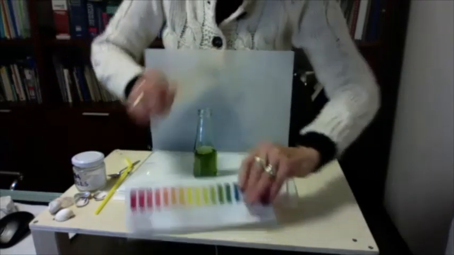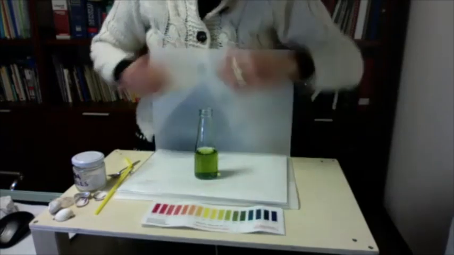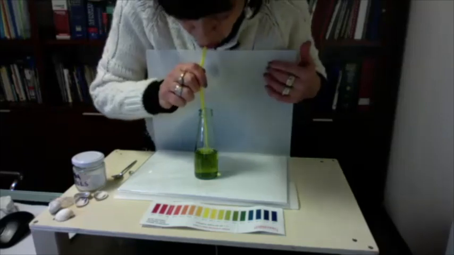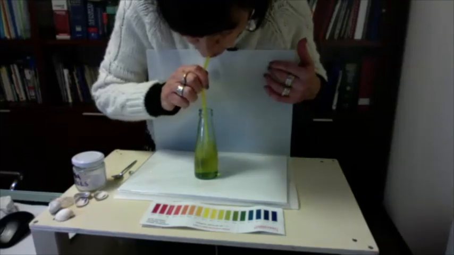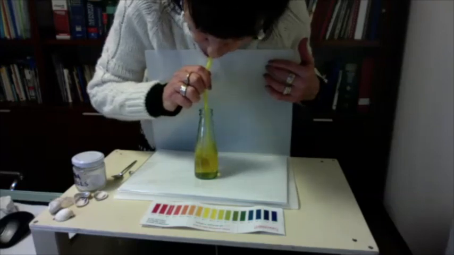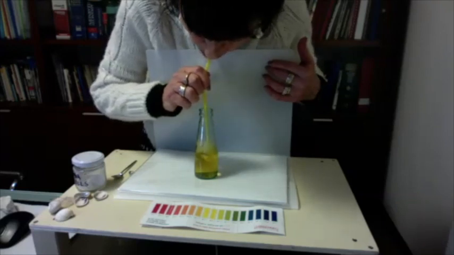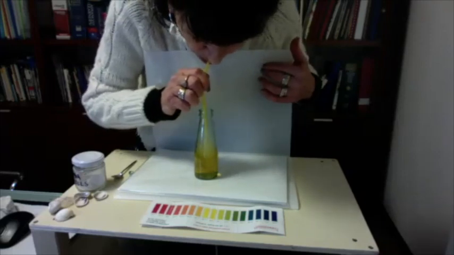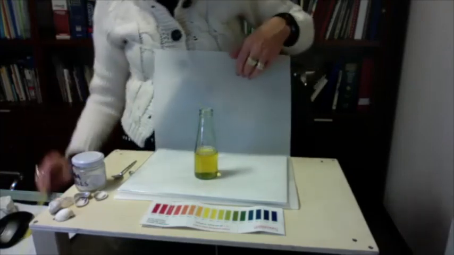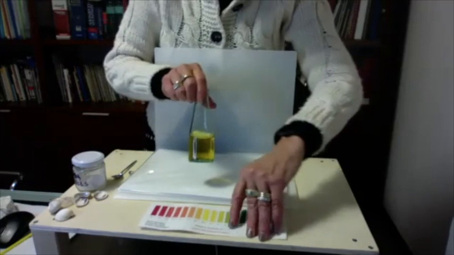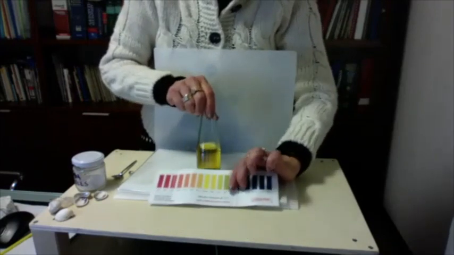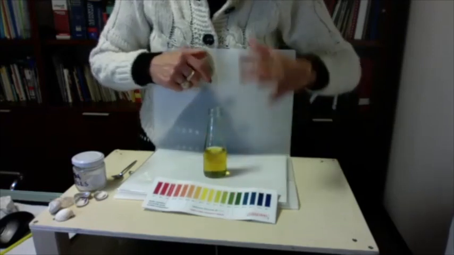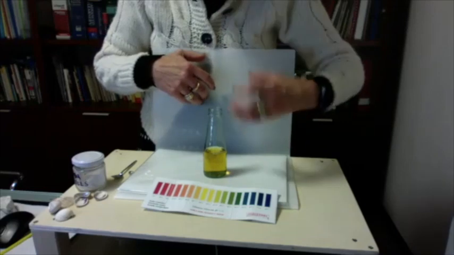Green means pH 7. Then I blow gently into the water. As you can see, the color has changed from green to yellow. Yellow means pH about 6. So this water has been acidified by means of my breath.